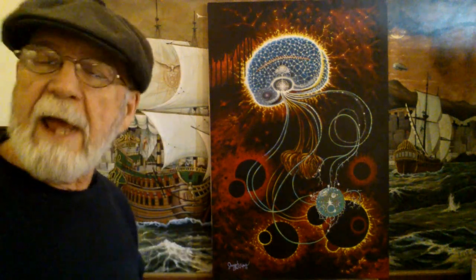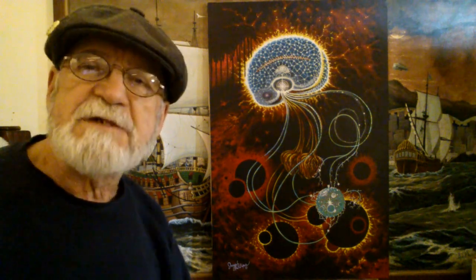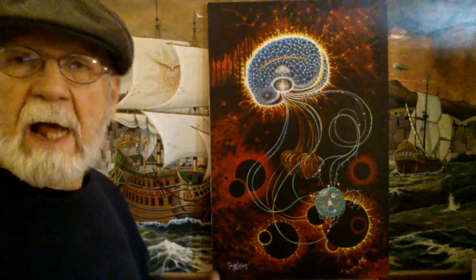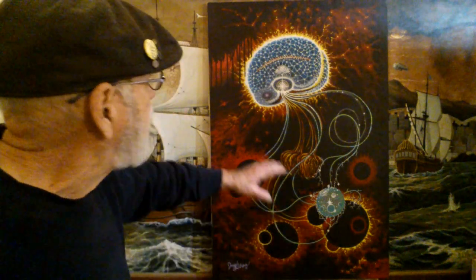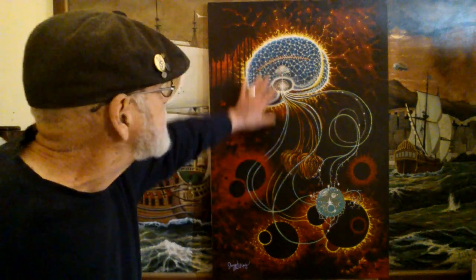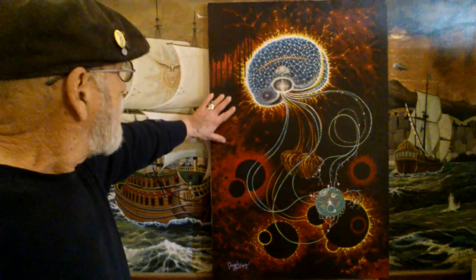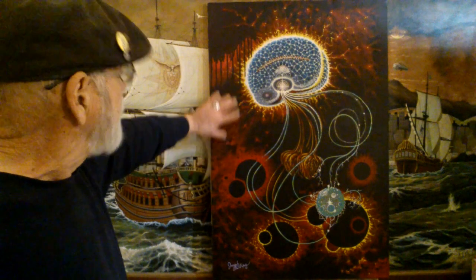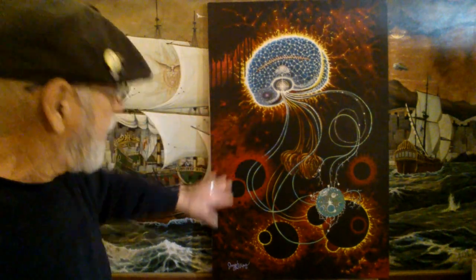In reality, it has probably no form at all, but it sees itself as in some kind of form, and of course I, as an artist, have to portray it in some type of form. So I'm portraying it here as a Gallic mind, a universal brain, floating in the dark matter of the universe, which is represented in this red over the black.